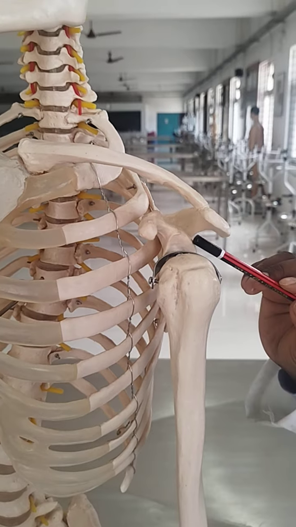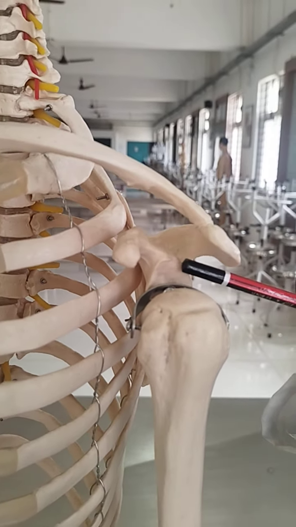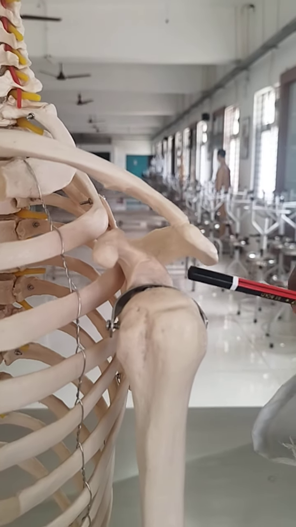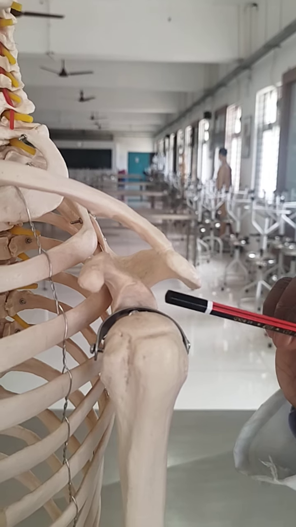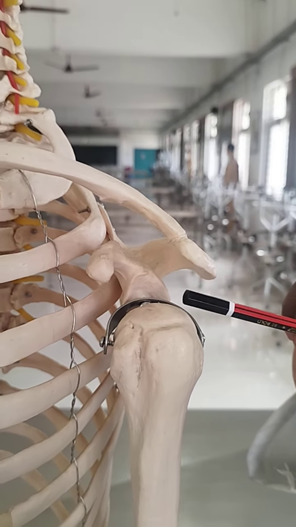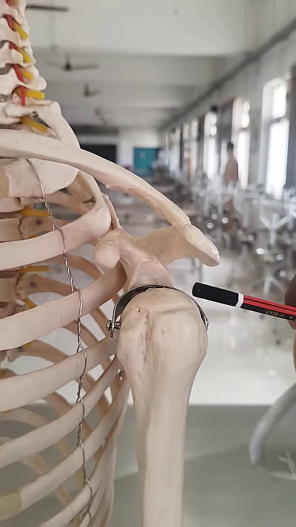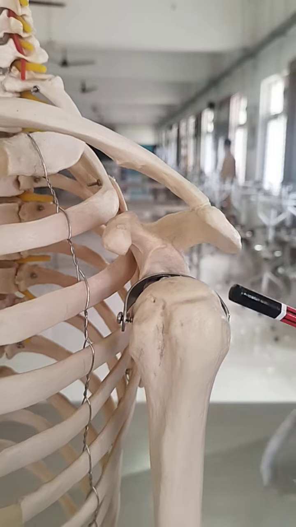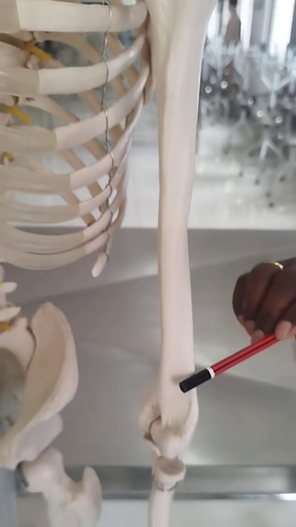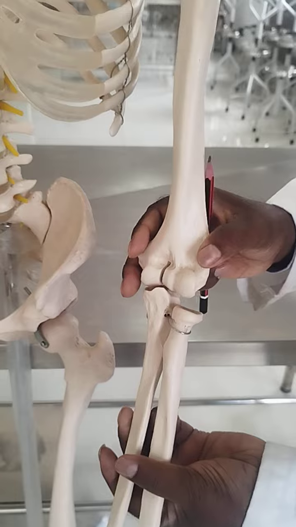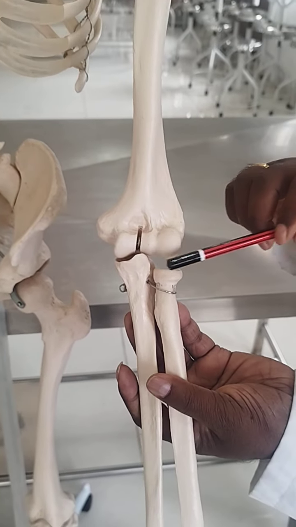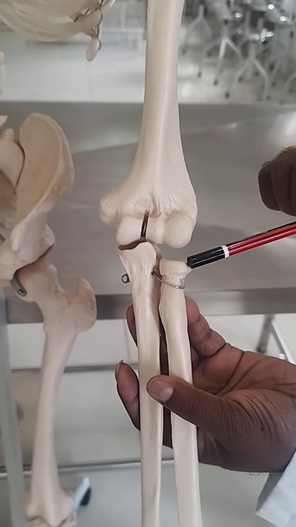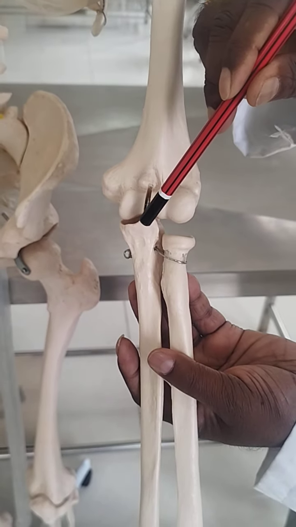Next, the scapula's glenoid cavity articulates with the head of the humerus to form the shoulder joint. It is a synovial joint, a ball and socket variety. Next, the lower end of the humerus articulates with two bones: the upper end of the radius and the upper end of the ulna.